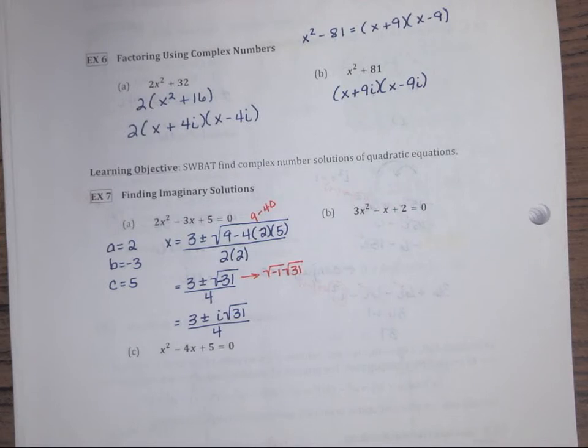All right, should we do one more of these? How would you simplify that more? You can't. Oh, you just split it up? You could just split it up into 3/4 plus or minus i square root of 31 over 4. But you don't have to. It's the same thing either way. Want to do one more? Let's do one more.